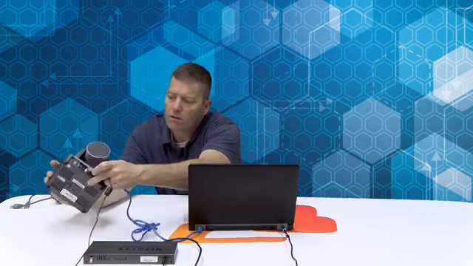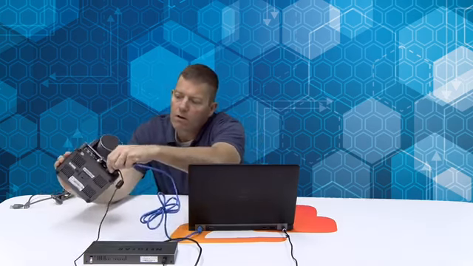For this particular configuration, we're going to use our laptop with a Cat6 cable connected directly to the camera. So as of now, the camera is on, it's powered. I'm going to go ahead and connect from the laptop to our camera using our RJ45 local area network port.